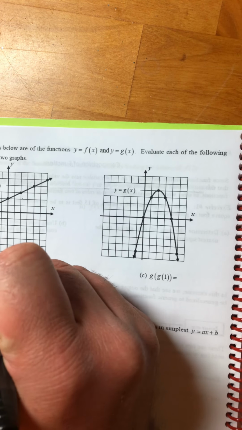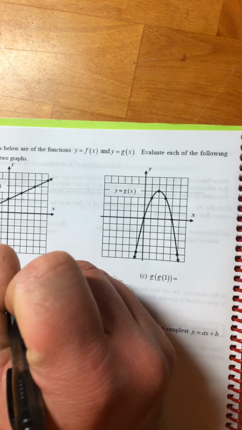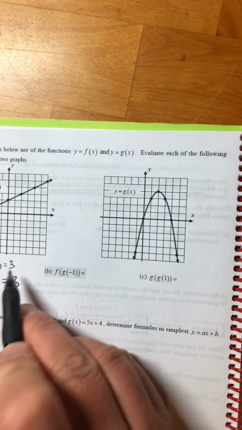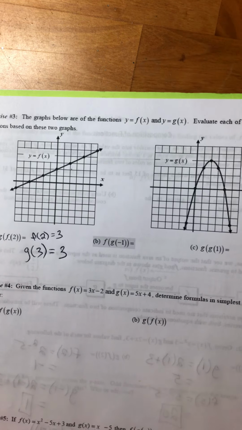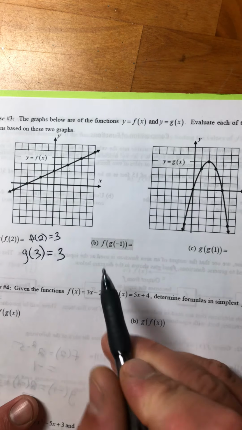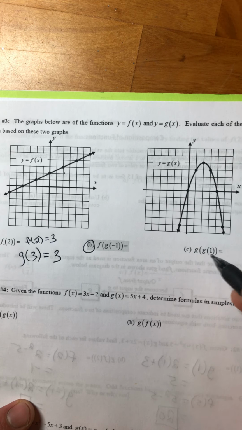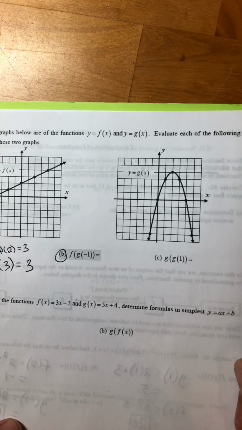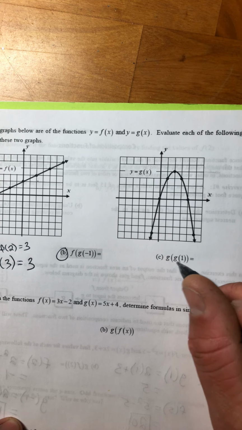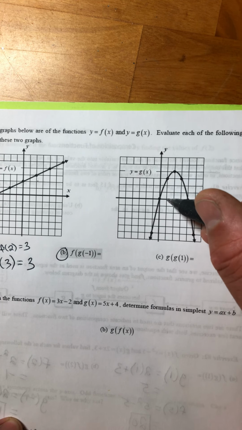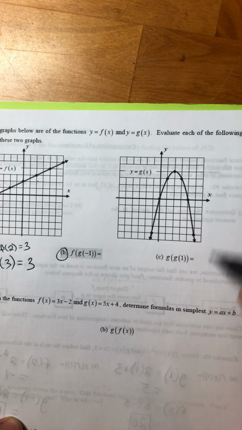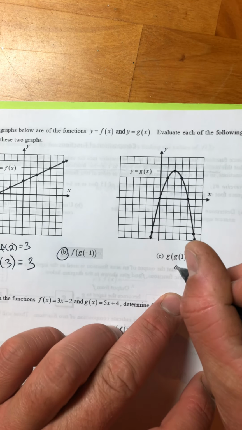All right. If you want to jot more down, you could have, right? Because this f of 2 was 3. All right. How about letter B? I'll let you try letter B. Let's look at C. G of 1. All right, so let's start on the inside. G of 1. What's the height at 1? Looks like 3. So G of 1 is 3.